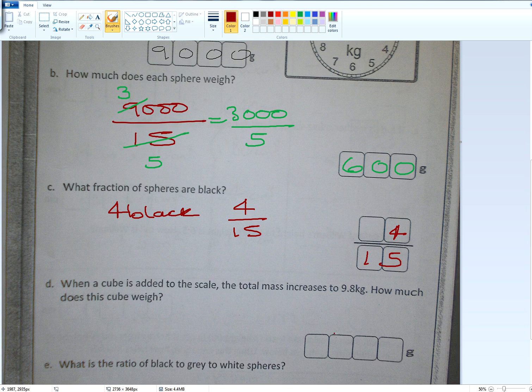When a cube is added to the scale, the total mass increases to 9.8 kilograms. How much does the cube weigh? Now, it was originally 9 kilograms. It went up to 9.8 kilograms. So we've added on 0.8 kilograms. Now to change kilograms into grams, what do we do? So that will give us an answer of 800 for that one. Nice and straightforward stuff.